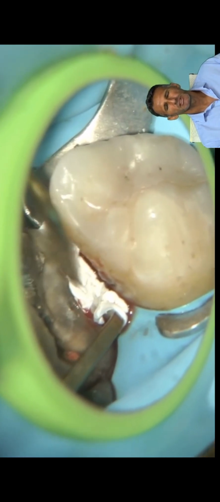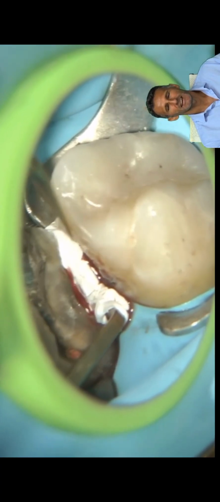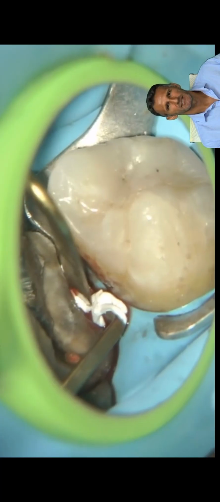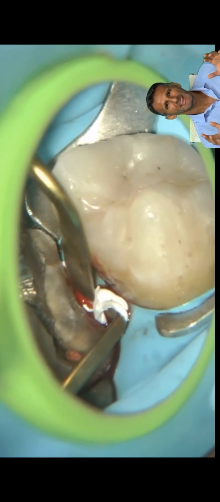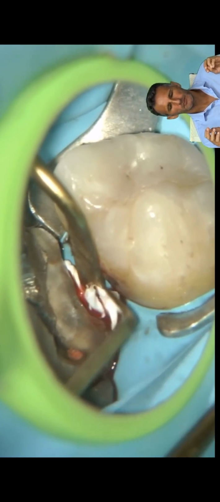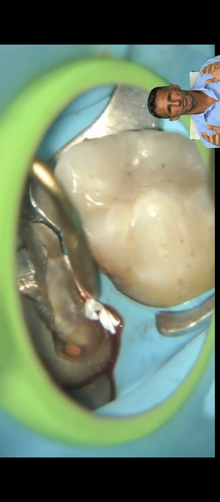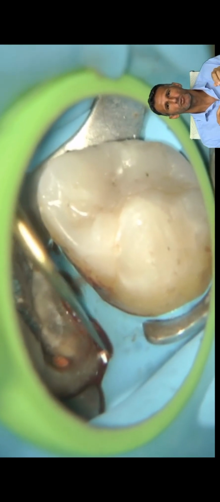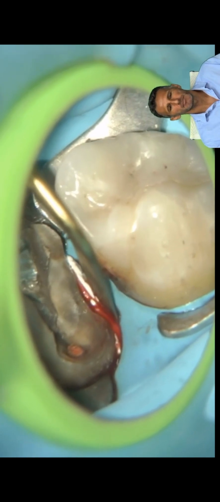But it is important to understand that these cases are better managed matrixless, because with Teflon you are able to obtain your isolation. But if you touch the Teflon with something, you can have some bleeding coming up.